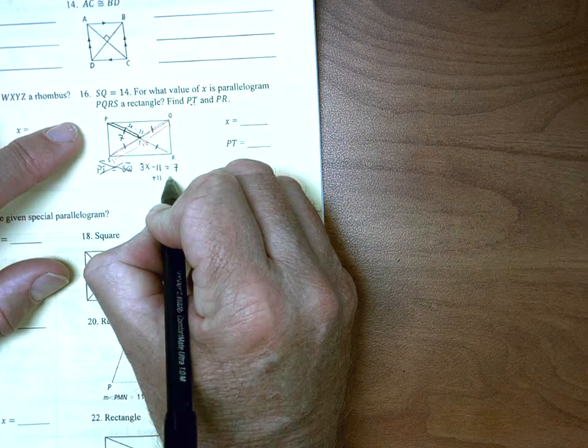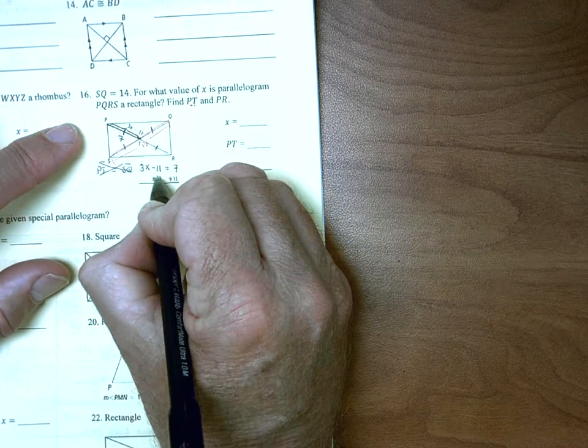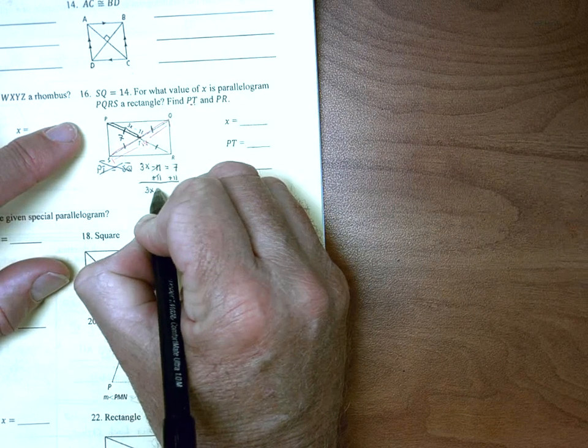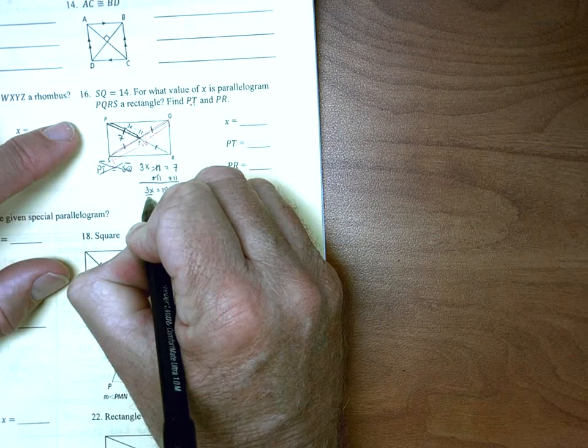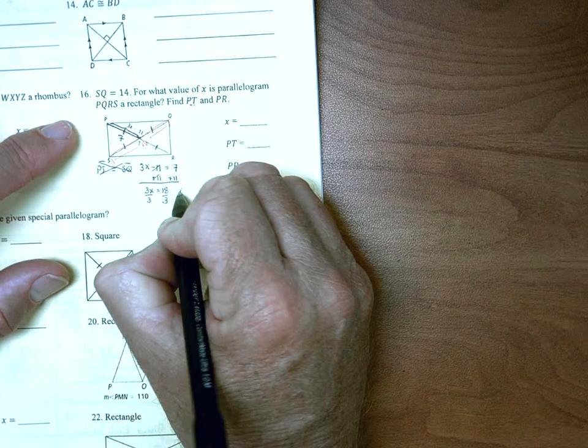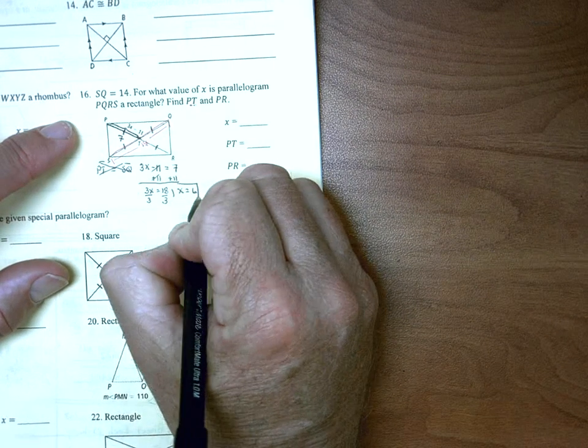So I would add 11 to both sides. That would make the equation 3x is equal to 18. I would divide both sides by 3. Therefore, x is equal to 6. So there we go for x.